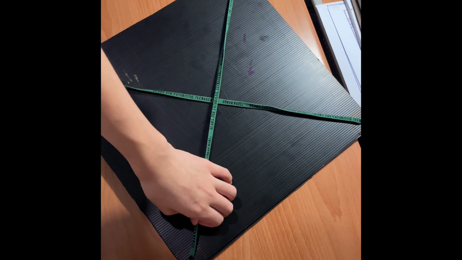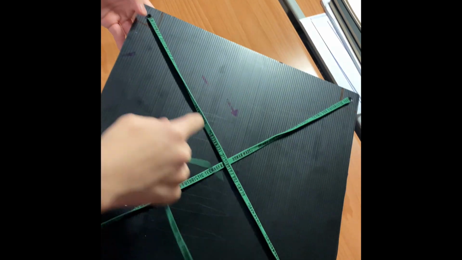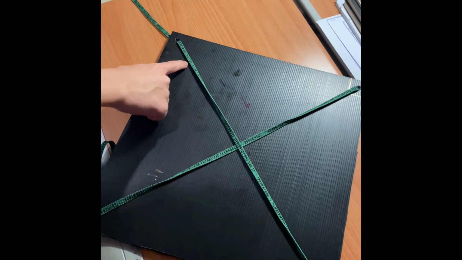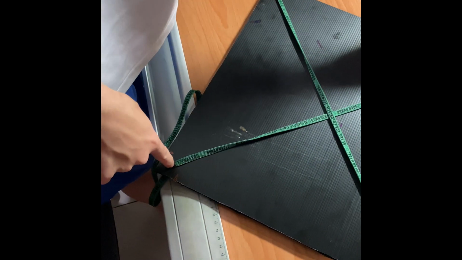So now when you're inserting the string into the holes, make sure that you insert the string from one end and the other end goes out the hole that is diagonal to the first. So make sure that you're inserting in one end and putting the other one in on the side that is diagonal to the first hole.